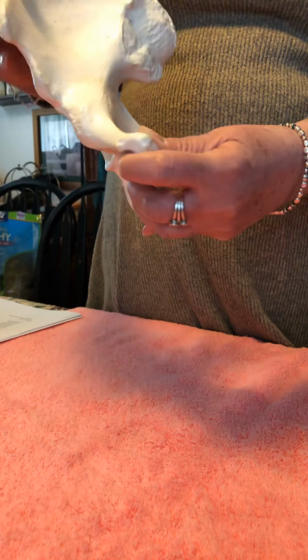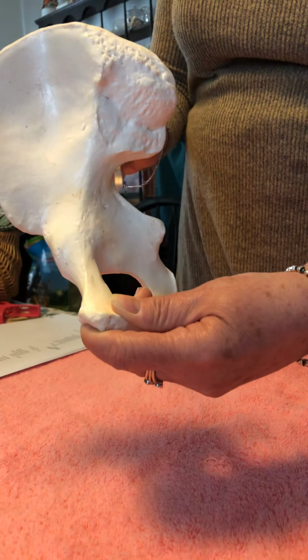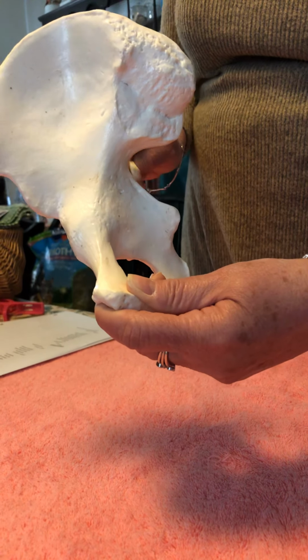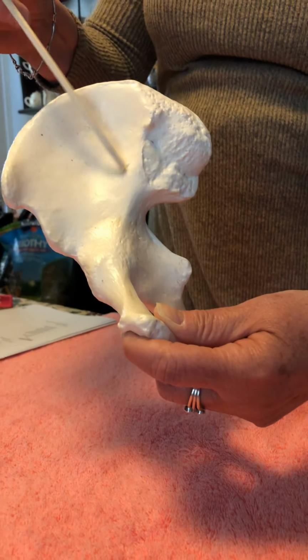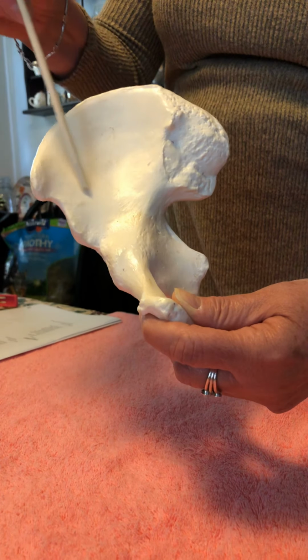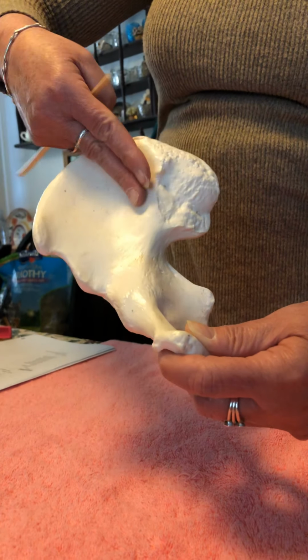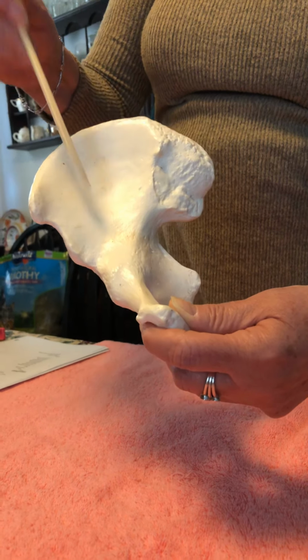Okay? Then we have this huge curvature here, this huge notched out place. That's called the greater sciatic notch. We have this nice depression here in the wing of the ilium, and you can see it's scooped out, so that's called the iliac fossa. That's a nice deep depression there.